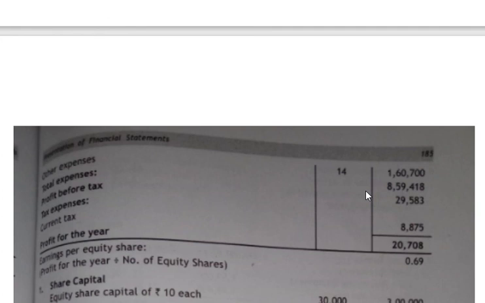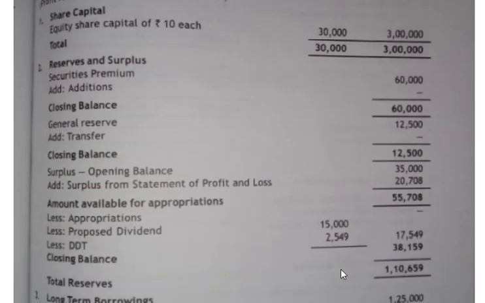So your total expenses is equal to 8,59,418. So your profit before tax is 29,583. So minus your tax expenses 8,875. Profit for the year is 20,718. Now we'll move on to the working notes of the balance sheet. Share capital, equity share capital of 10 rupees each of 30,000 shares, which is 3 lakh.